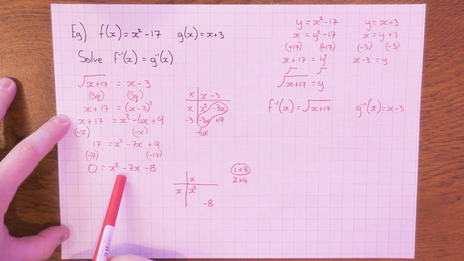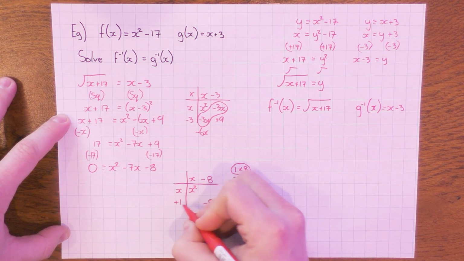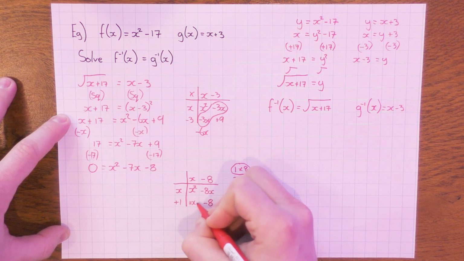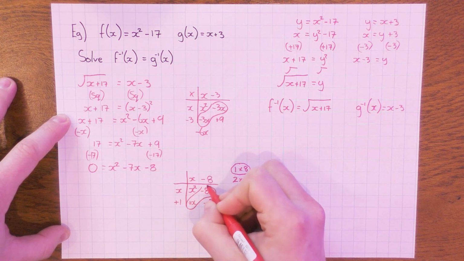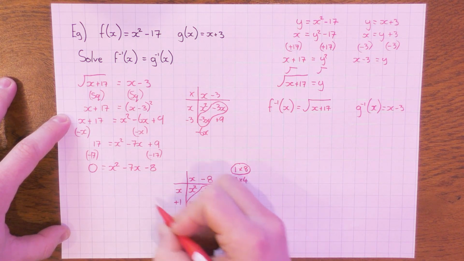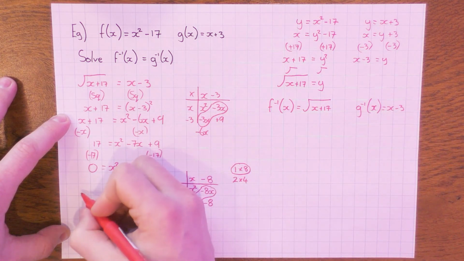But how will it get me minus 7? Be careful, minus 7. Well, that would have to be minus 8 and then plus 1. So that would give me minus 8x when I fill this in, plus x. And when we just check it, and always check it, minus 8x plus x is minus 7x, which is what we want, and 1 times minus 8 is minus 8, so that works as well.